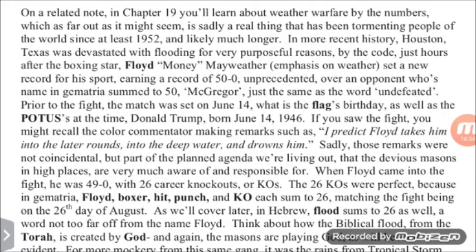When Floyd came into the fight, he was 49-0 with 26 career knockouts, or KOs. The 26 KOs were perfect because in Gematria, Floyd, boxer, hit, punch, and KO each summed to 26, matching the fight being on the 26th day of August.